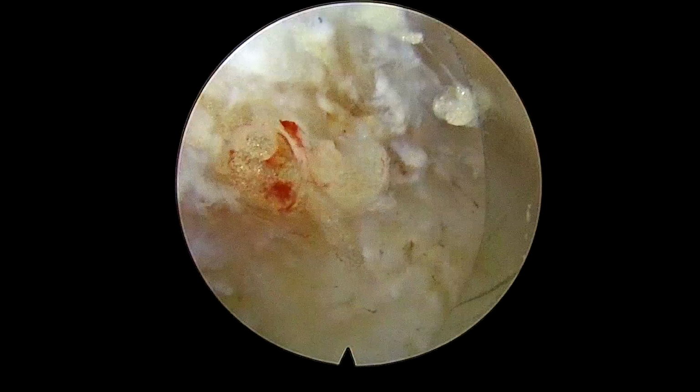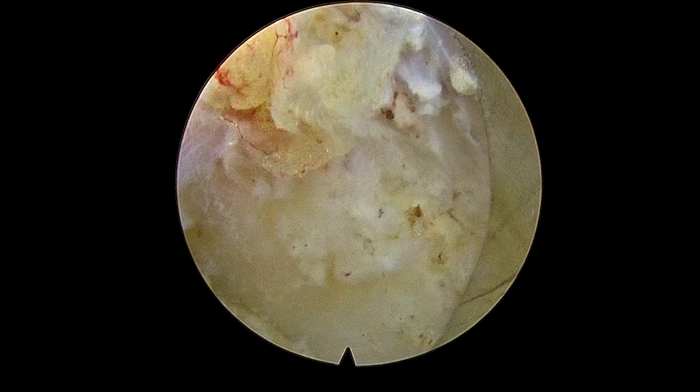Here what I am doing, I'm trying to remove the ligamentum flavum layer by layer with the help of the annular cutter.